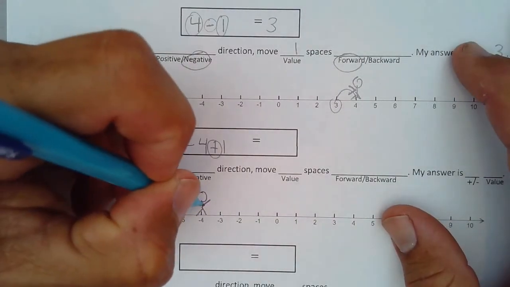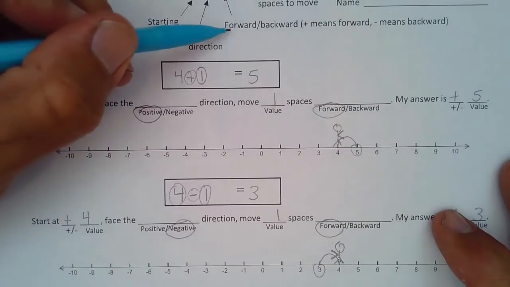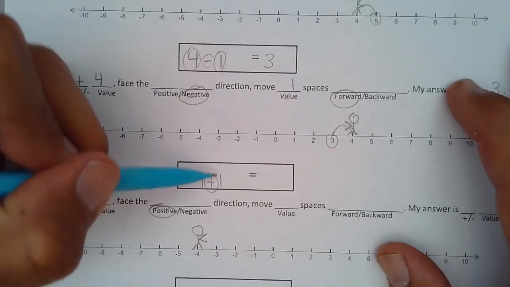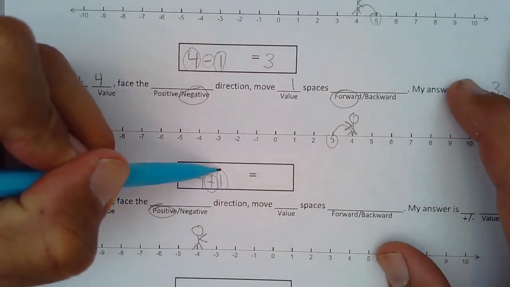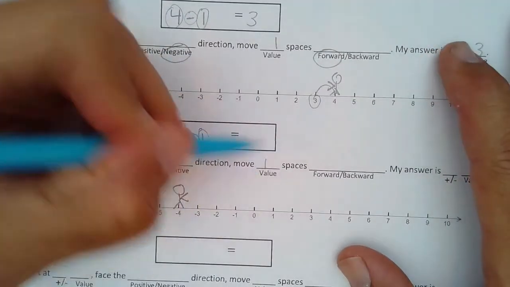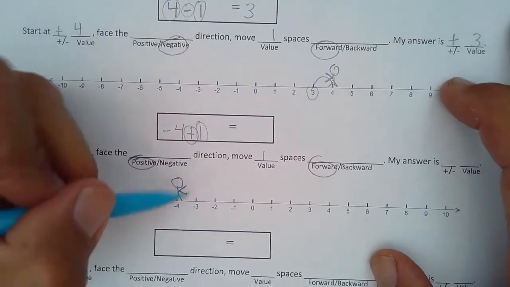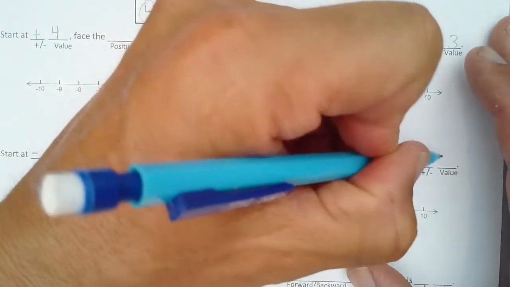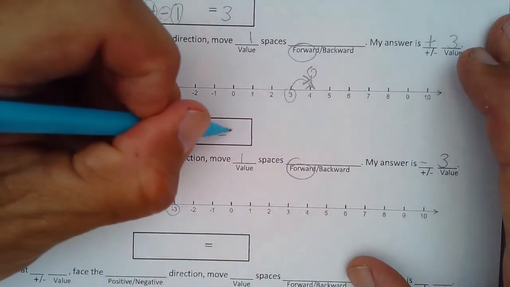And so I face the positive direction and I move forward. So this is still positive 1, so I move one space forward, and I arrive at negative 3. So it's negative 3.